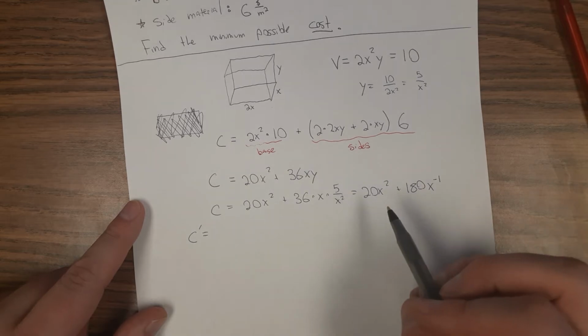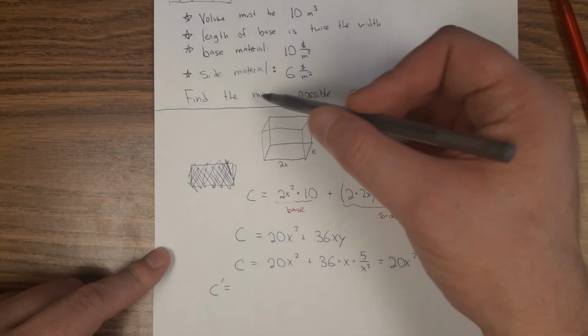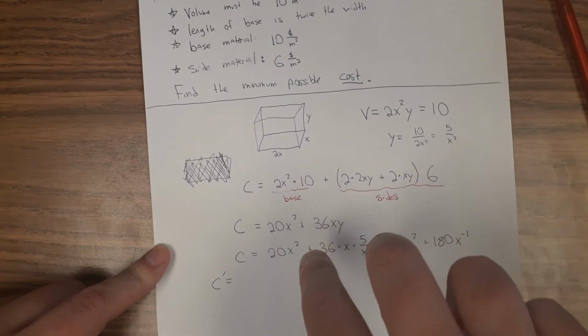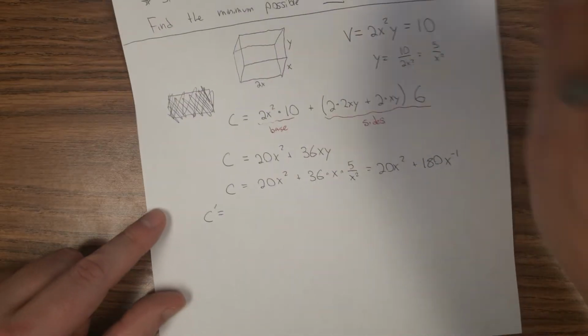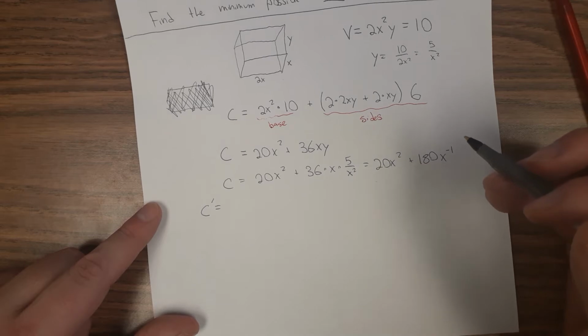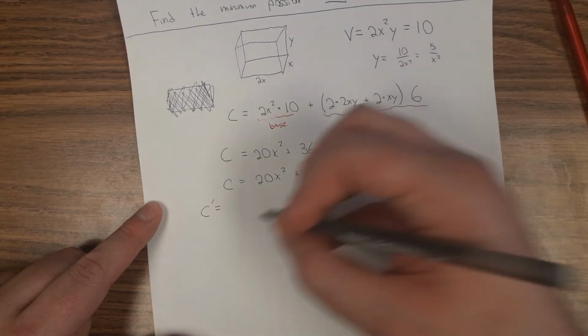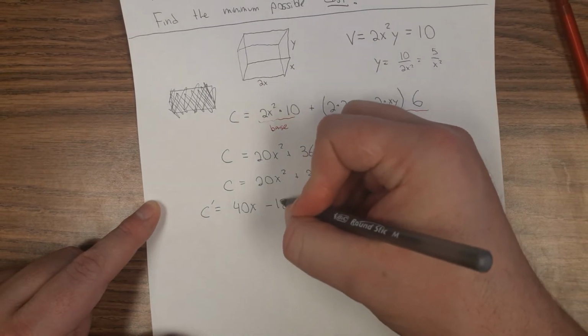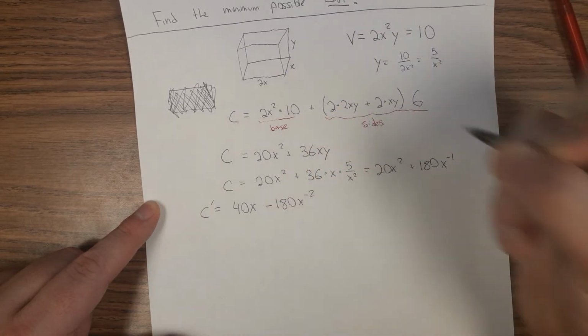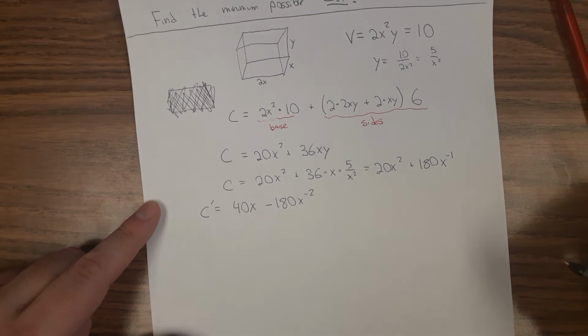I'm going to make my number line. Because I'm looking for a minimum, I expect that number line to look like a minus followed by a plus. Anyway, so c prime would be 40x minus 180x to the minus 2, right?